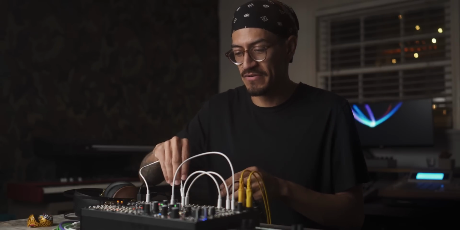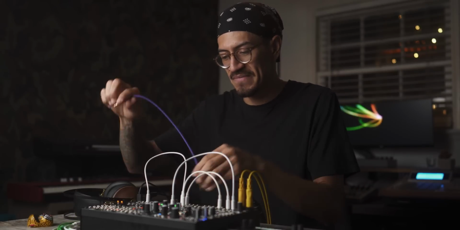So let me just, for argument's sake, show you how easy this is for making something cool. And I just set that bar really high for myself. So come on, modular system, do something cool.